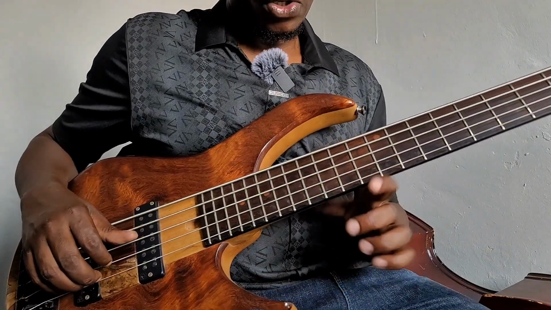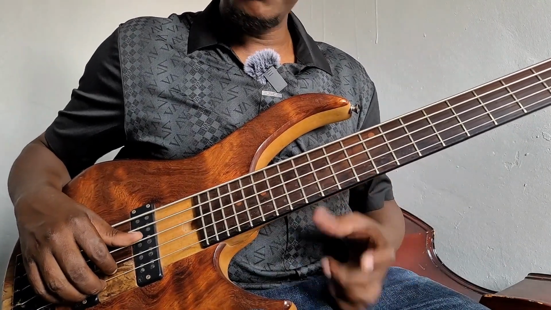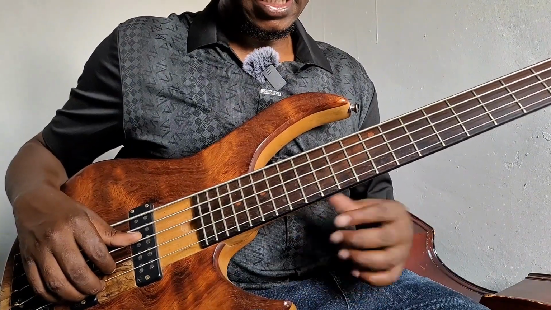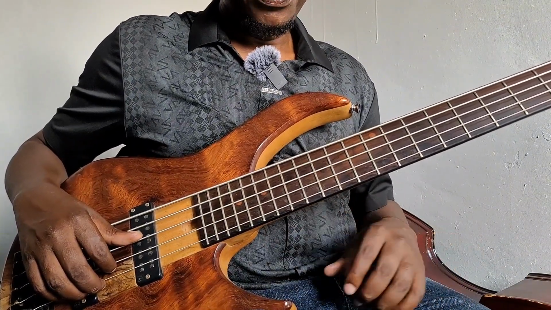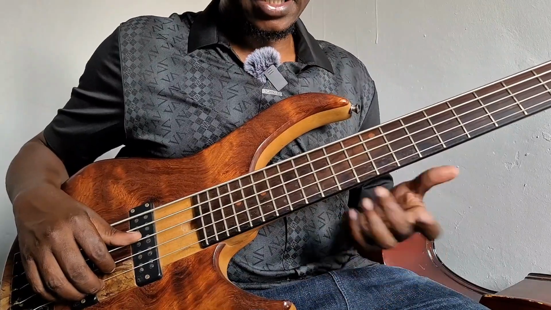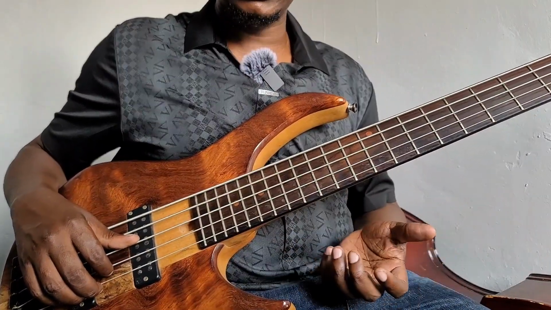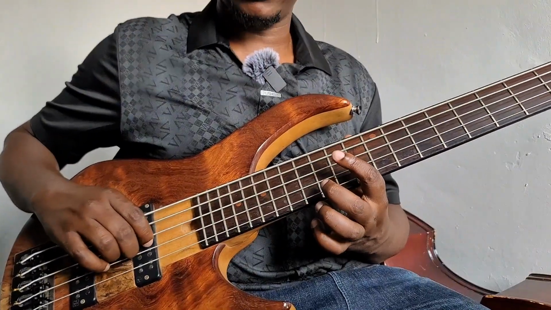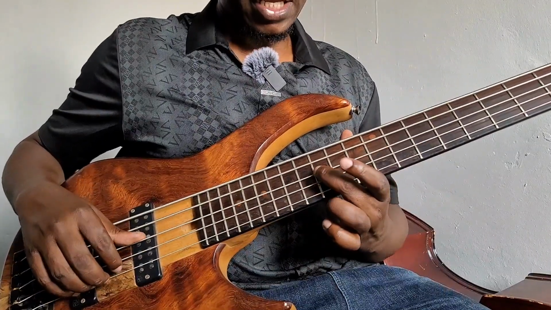For a dominant 7, the shape is very easy. Let's start again with C, for example. If I want C dominant 7th, I'm on the A string.